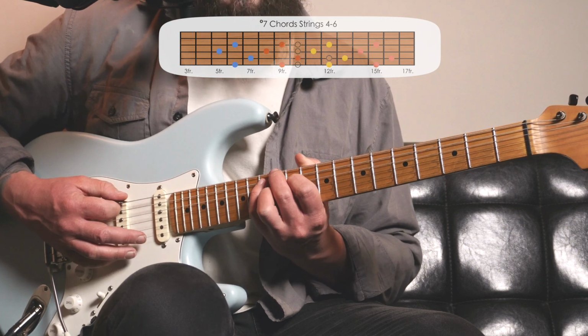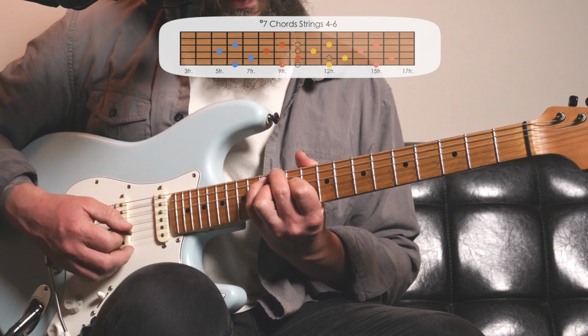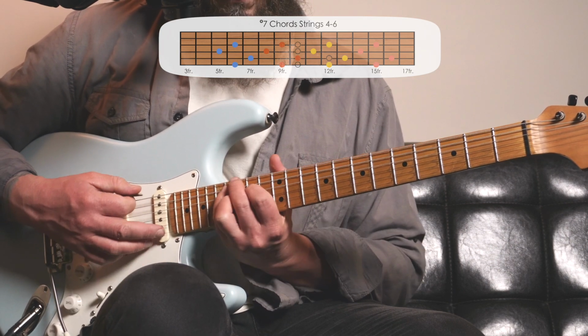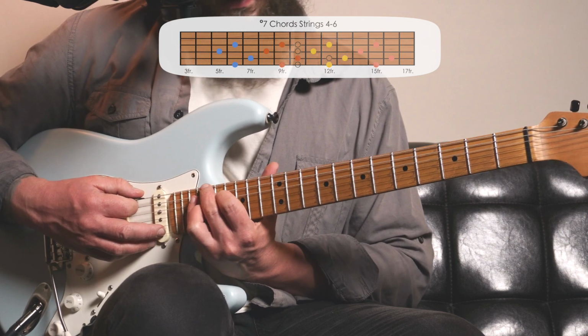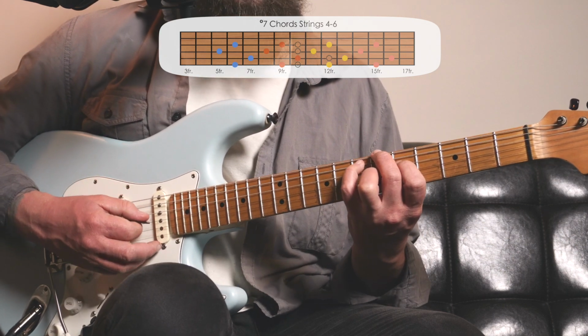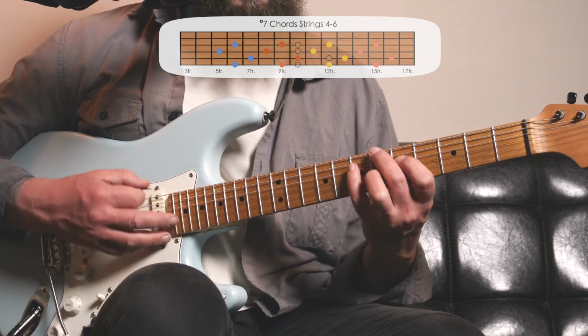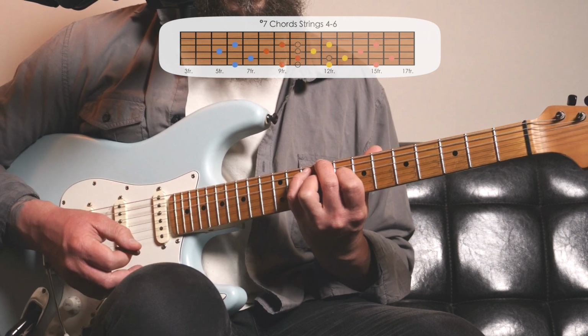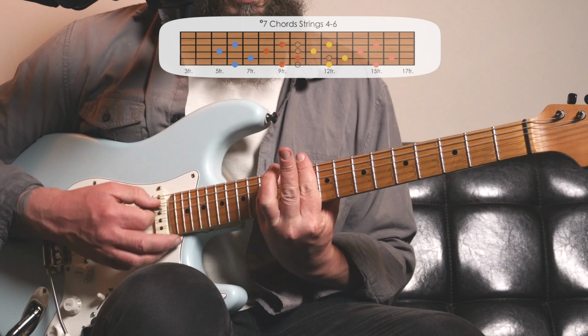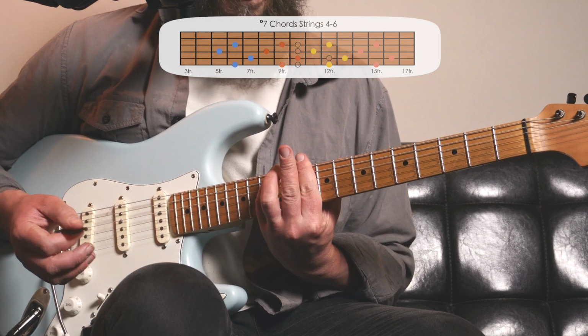So I'm going to rearrange these by going from this diminished chord. I'm going to invert up, and then I'm going to invert again, except this time I'm going to go down an octave to the 6th fret on the 6th string, and then back to where I started.